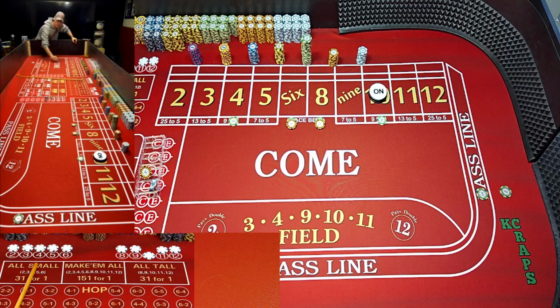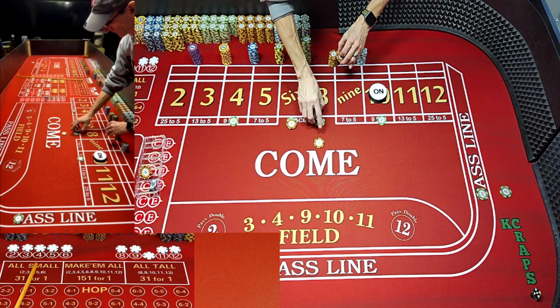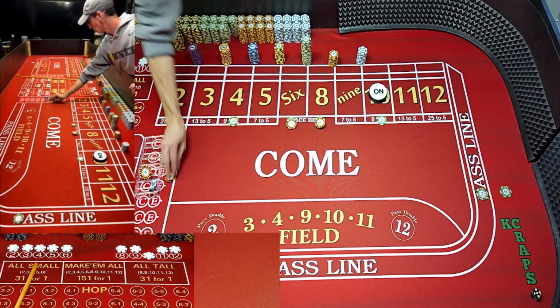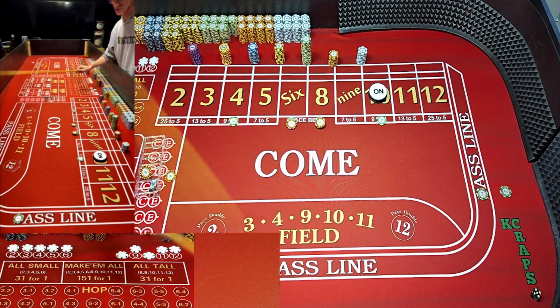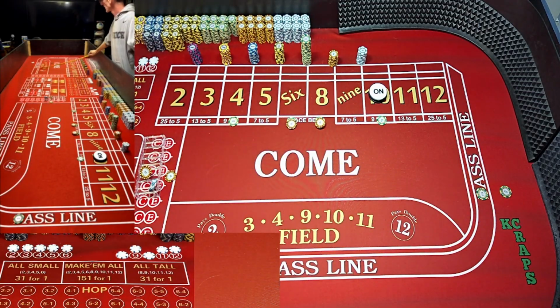Here's our next toss. A 5, 3, 8, that's going to pay us $35. Kick it up to 60, rack the 5. 8 is marked. Let's slide down.